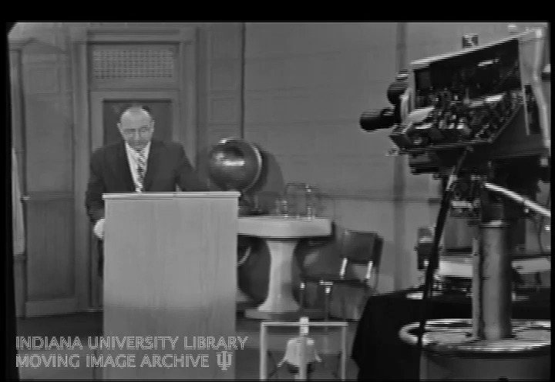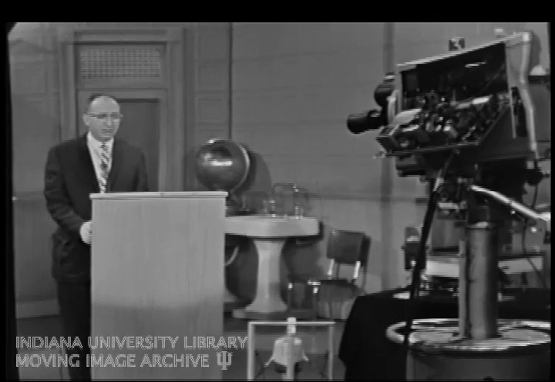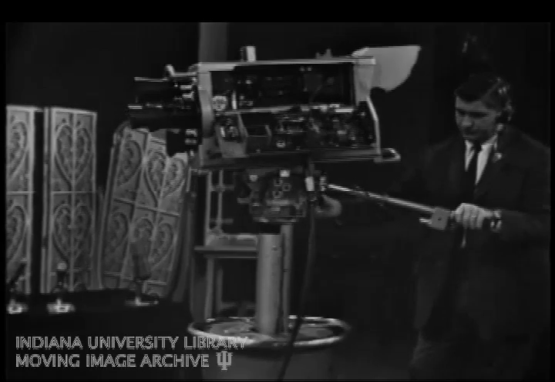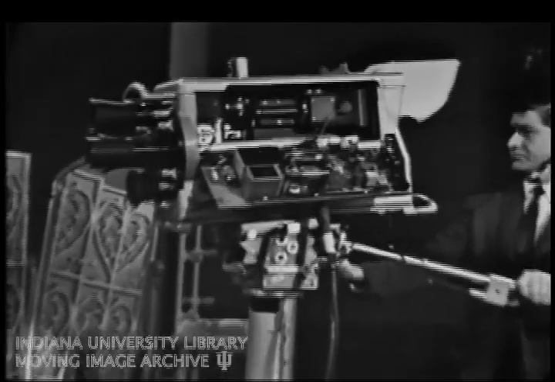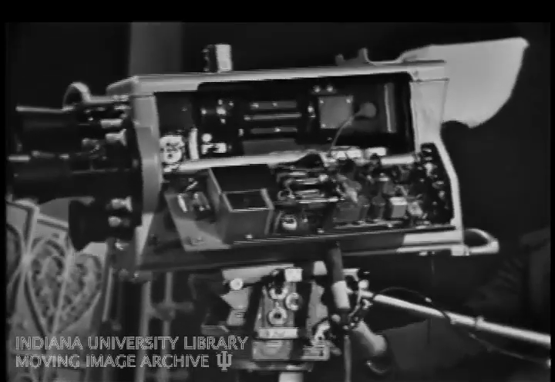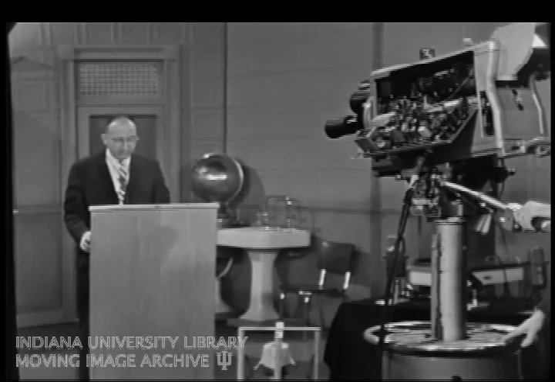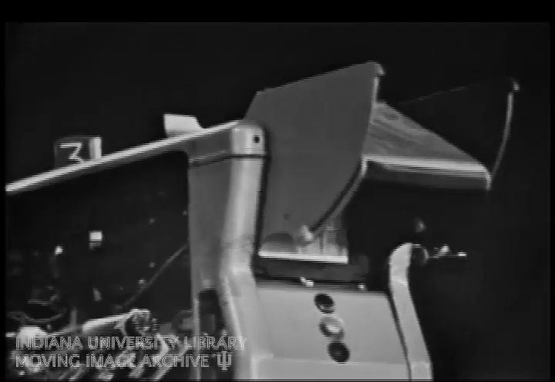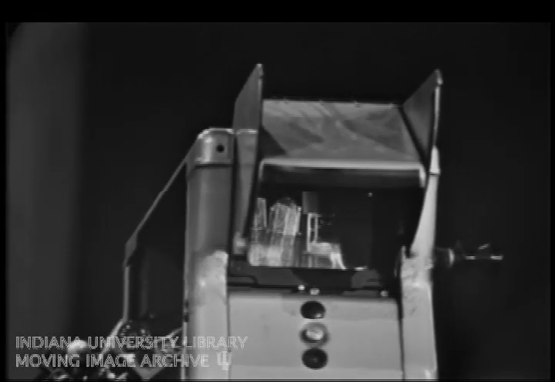The camera is placed on a pedestal which moves up and down as is being demonstrated now, and it is mounted on a pan head which will rock left and right and up and down. As you will note, the camera is a fairly small electronic device, and you will also note the viewfinder through which the cameraman can see and knows the picture that he is taking.